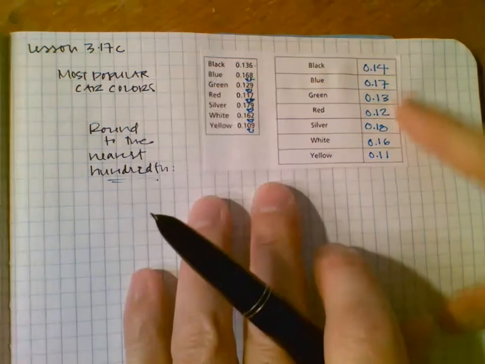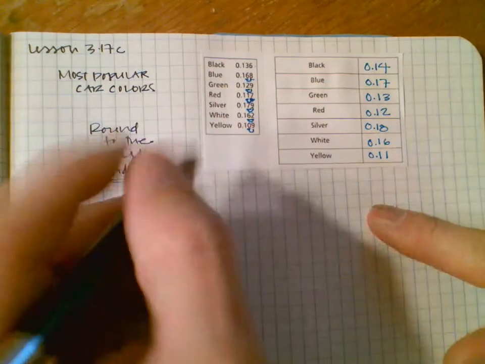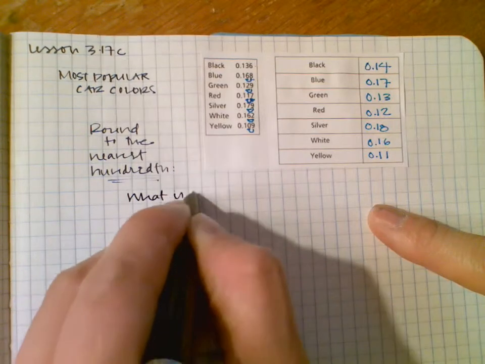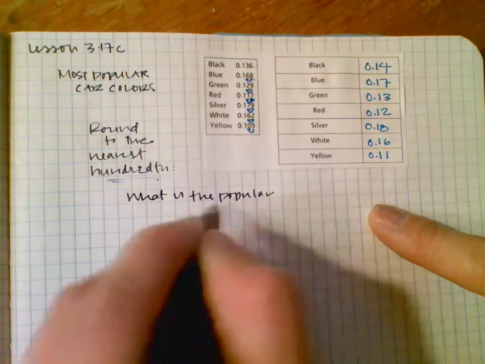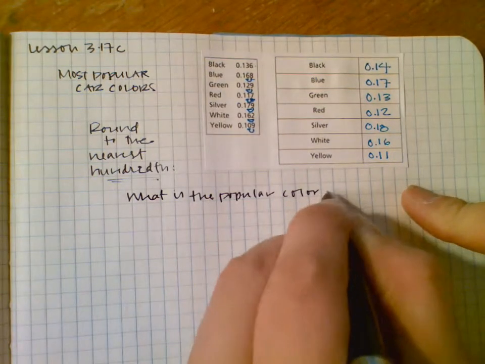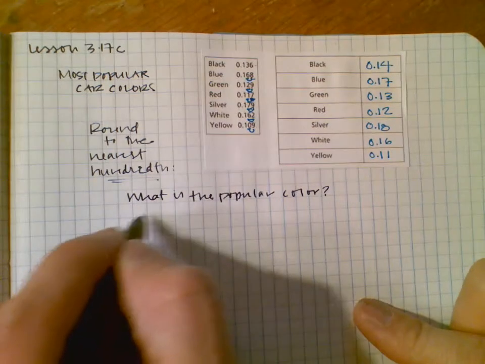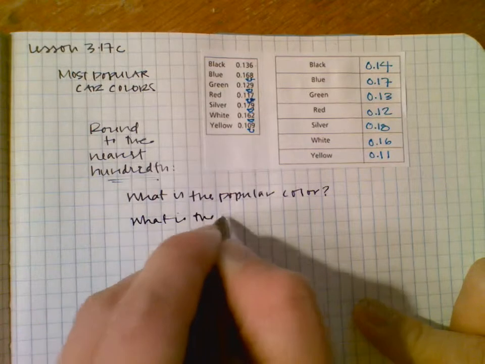looking at this table now, this is not a graph, this is a table. My question is, what is the most popular color? Second question is, what is the least popular?